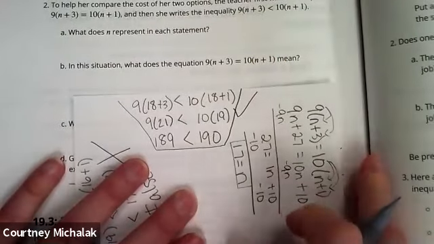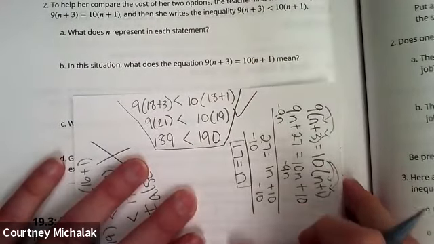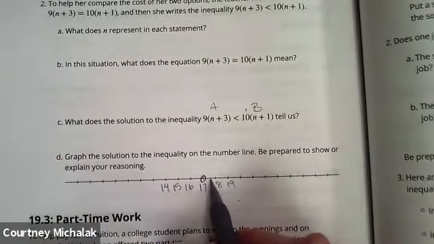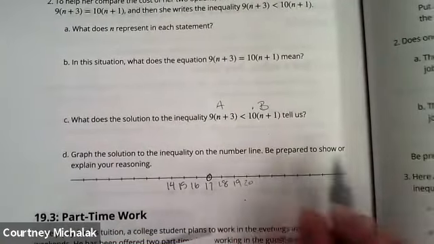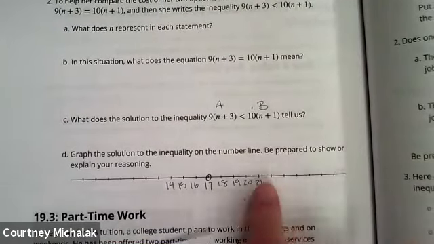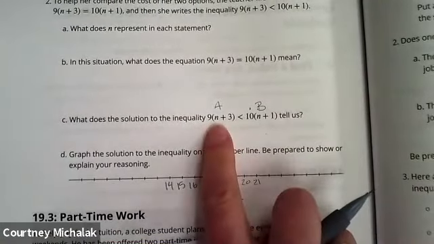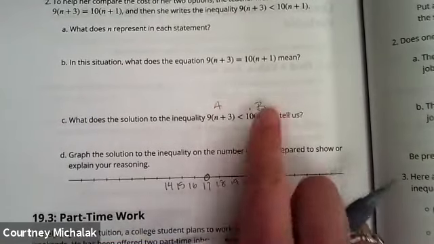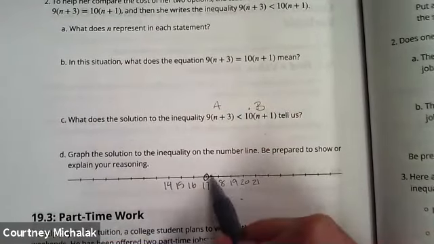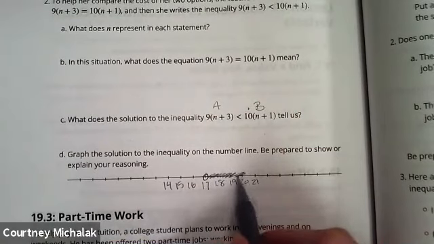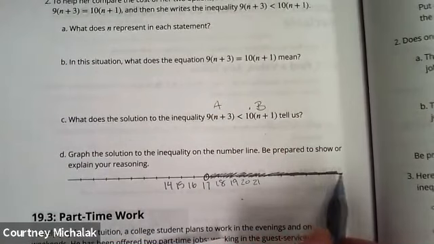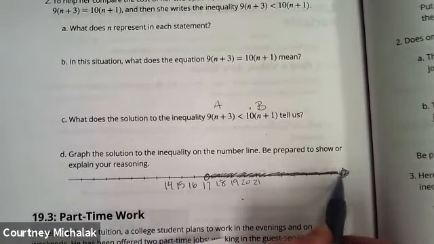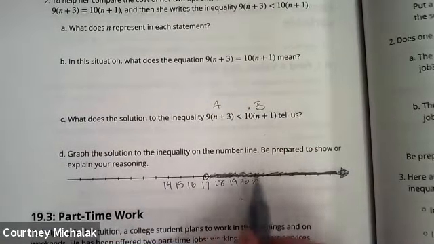So I did a test point as a representation showing that any number that I choose larger than 17, 20, 21, all the way up, is going to give me that orchard A costs less than orchard B. So anytime that I have more than 17 students, I would want to go to orchard A. So I'm shading to the right, representing all of those values.